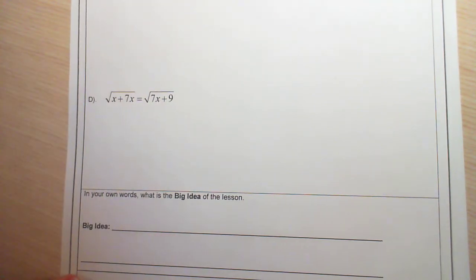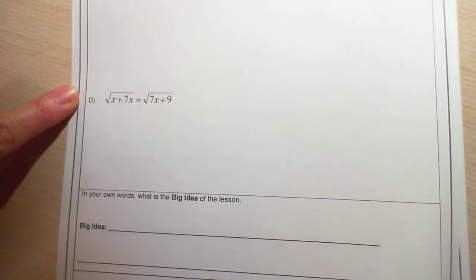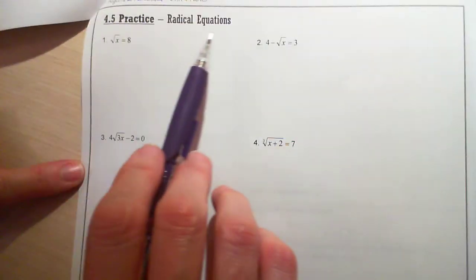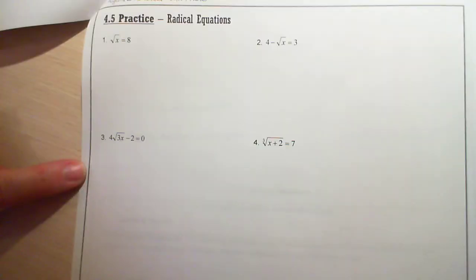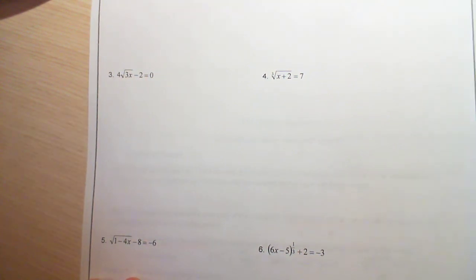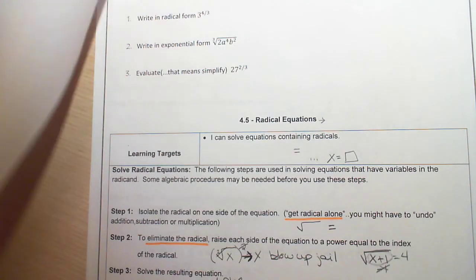Skip your turn D for now. And then on this page, you could right now do 1, 2, 3, 4, and 5. So you should try 1 through 5, and then we will look at 6 in class tomorrow. Okay, that's it.